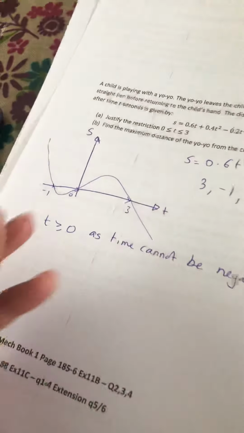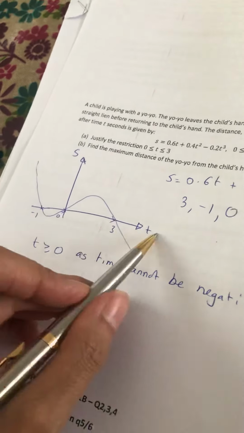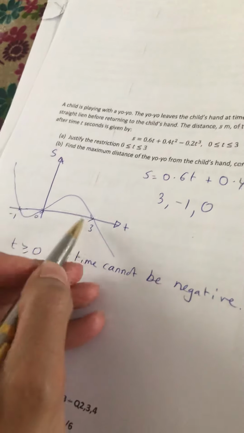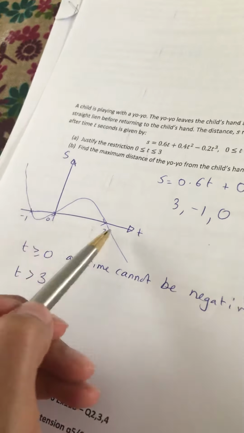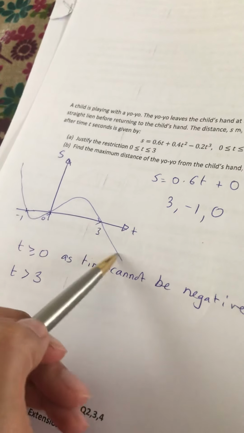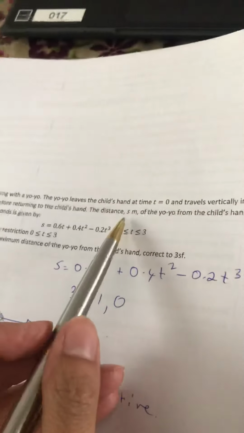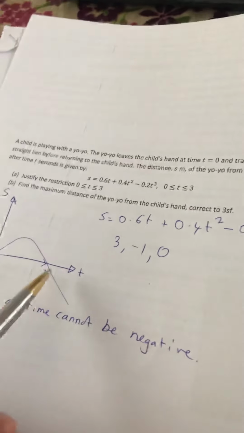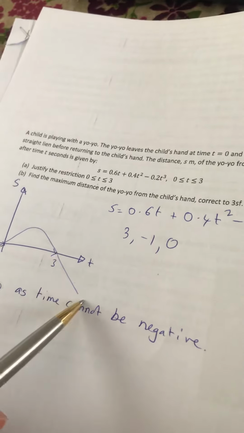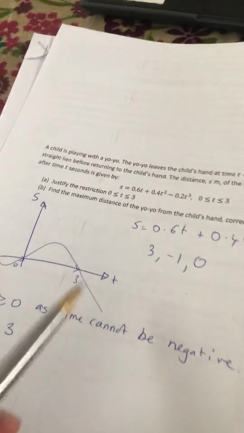The other bit, for t bigger than 3. If I look at t being bigger than 3, then I have got that s is negative there. Now s is the distance of the yo-yo from the child's hand, and you can't get a negative distance. You can get negative displacement, but they're talking about a distance.